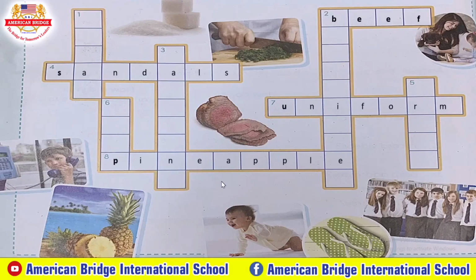Okay, everyone, we have completed our across line. Now let's move on to our down line, or downward. We have 1, 2, 3, 4, 5. We have 5 words that you need to complete, right? So now we're gonna begin with our first one.